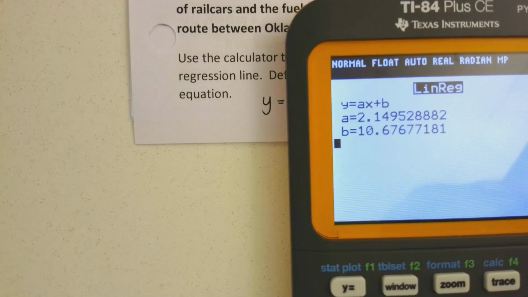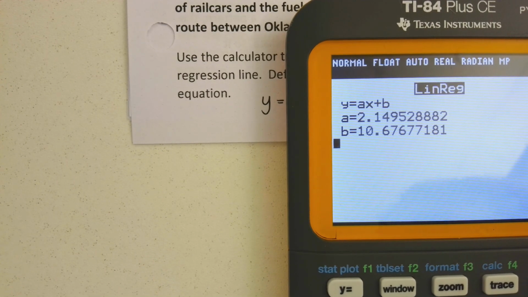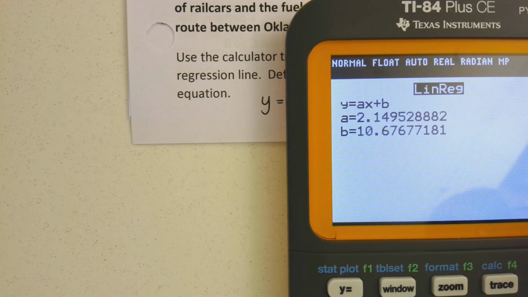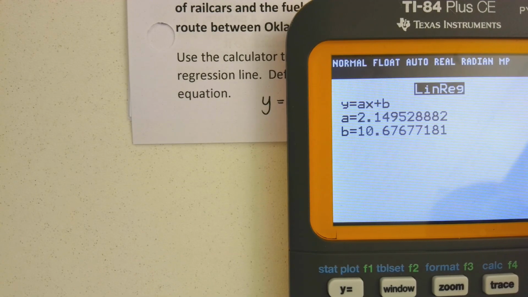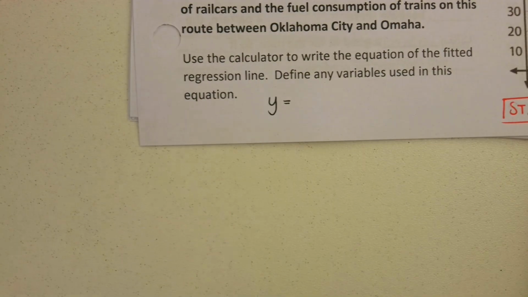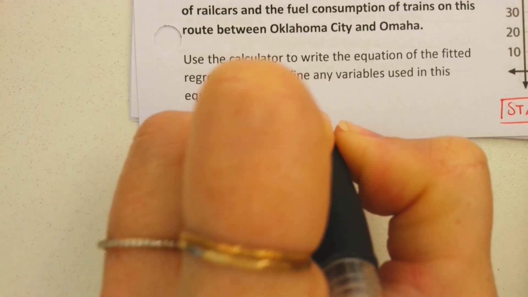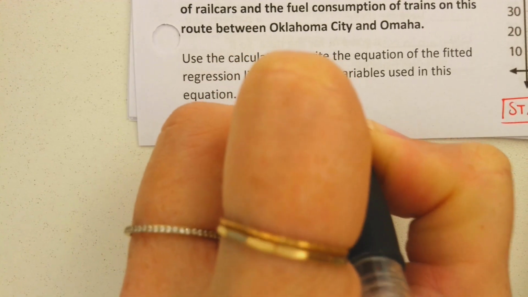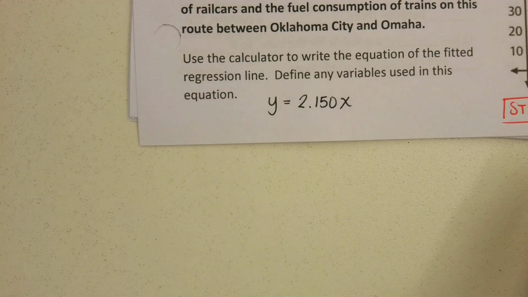My slope rounded to 2 decimal places would be what? What's that going to turn into? Sorry, 3 decimal places. Sorry. It would turn into 0.150 to 3 decimal places. So 0.150 or just 0.15 would be the same mathematically. And then we'll put the x next to that.